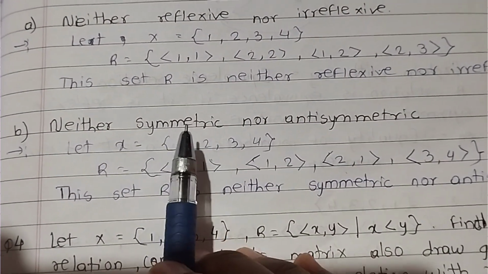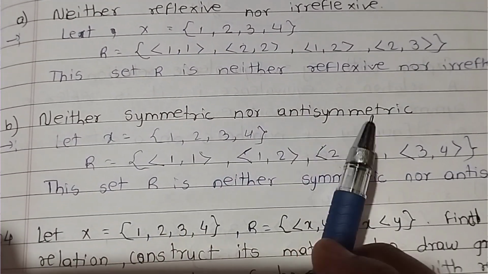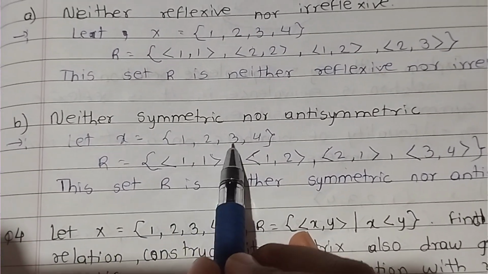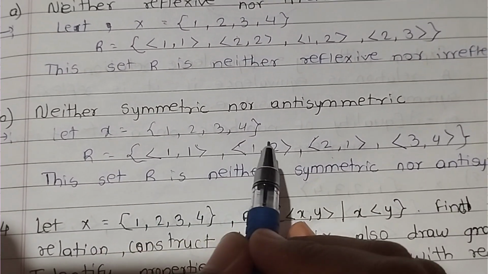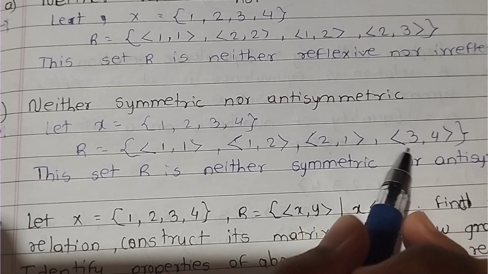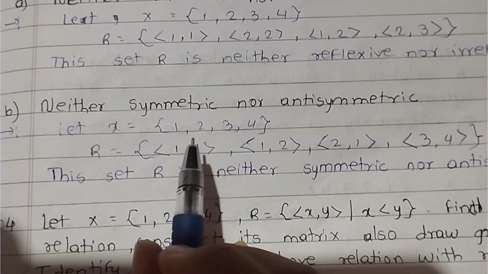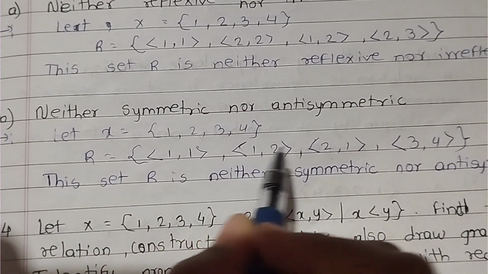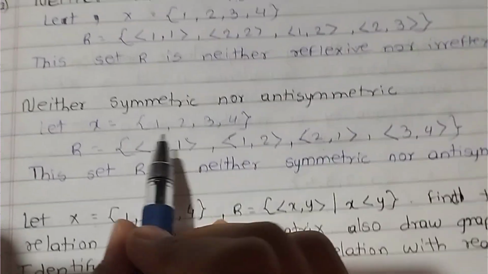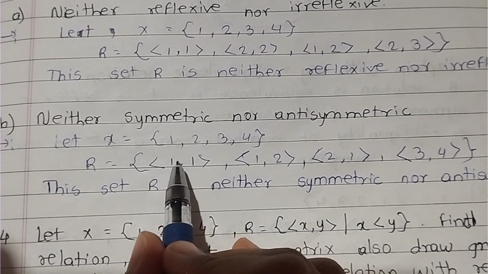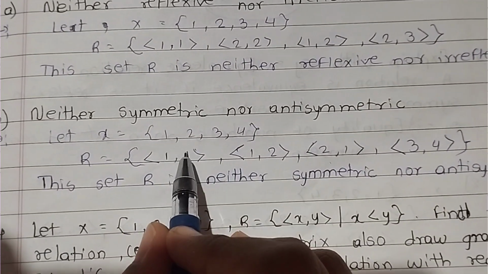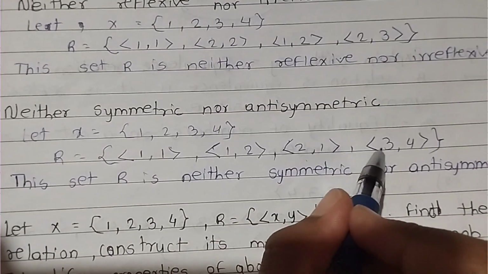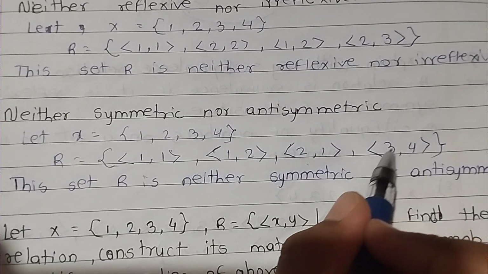Now the second, neither symmetric nor antisymmetric. So the given set is 1, 2, 3, 4 and the relation is 1 1, 1 2, 2 1 and 3 4. So first, for the symmetric we want that if 1 2 is present, then 2 1 is also present. Now 1 1 is present, and the opposite 1 1 means this set follows the symmetric, this 2 also follows the symmetric, but the third one, 3 4 is present, but is 4 3 present?